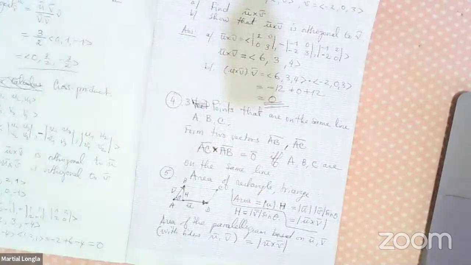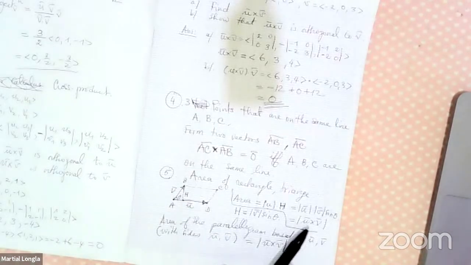That's why this. Am I making sense? So when you take 3 points that are on the same line, A, B, C, then the line BC and the line AD are same. So the area is 0, which is because the cross product is 0.